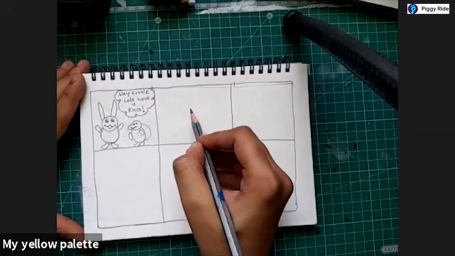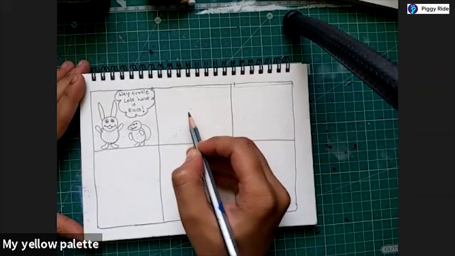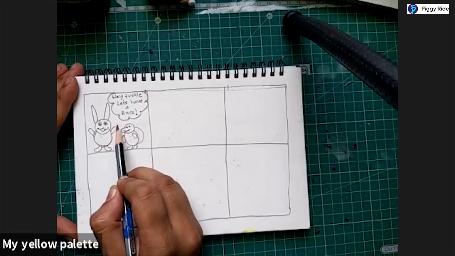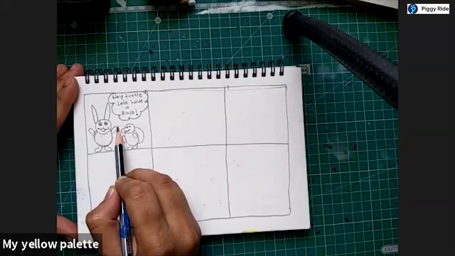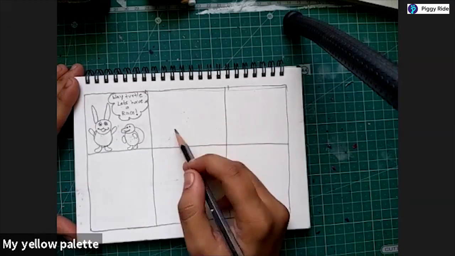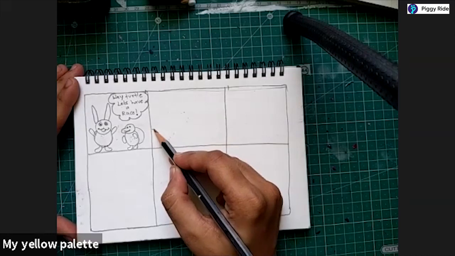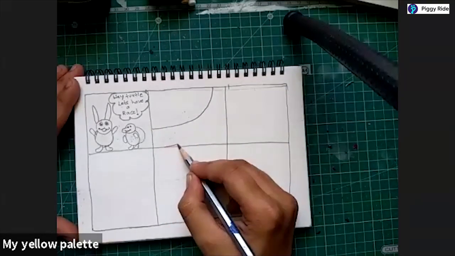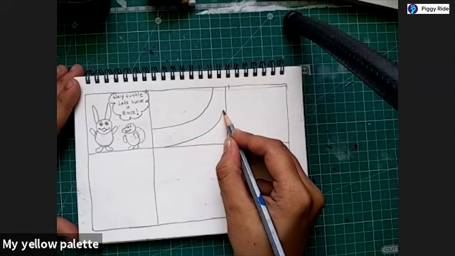So now we will draw in the second box over here. Okay, so now in this box what happened is they were speaking to each other that let's have a race. Now in this box they will start having a race. So for that we will draw a big road. Okay, we have to draw a road so that we can show that they are having a race. So I'm drawing a road like this.